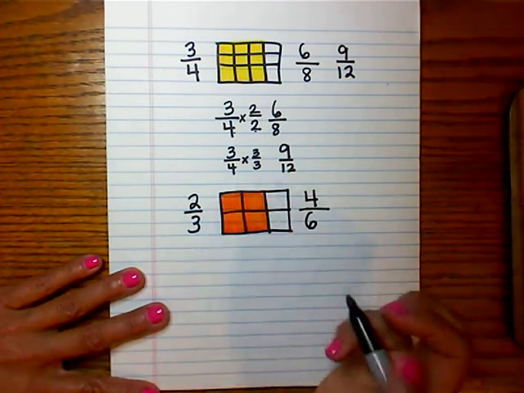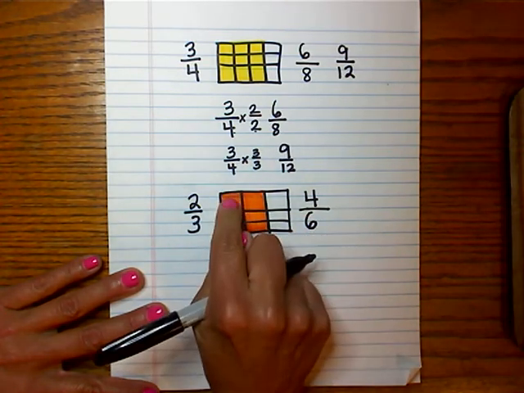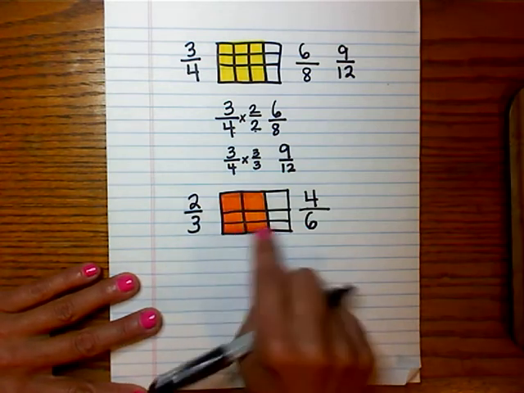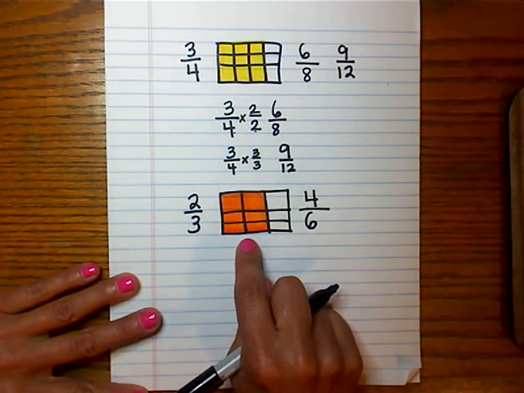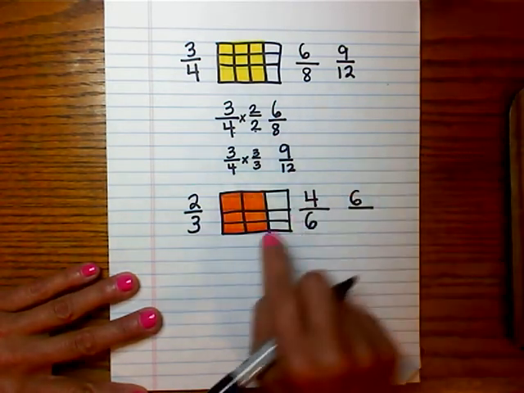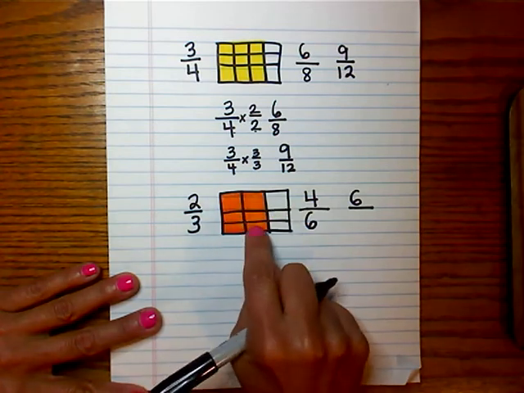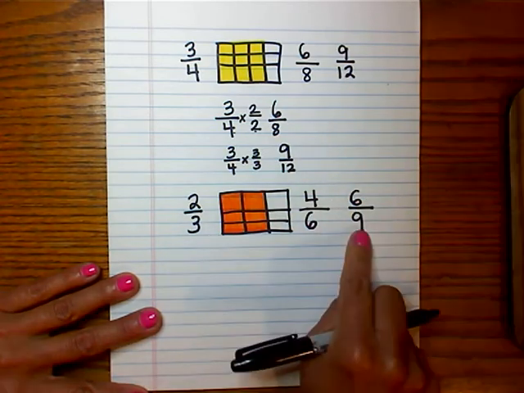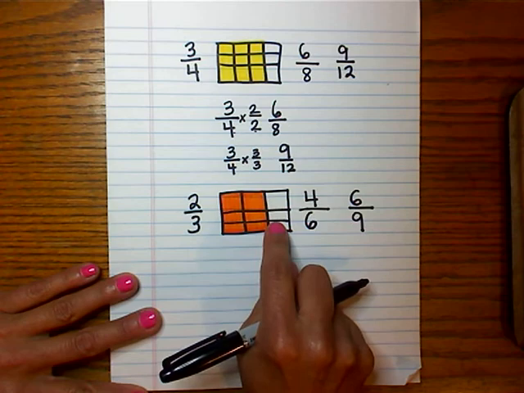All right, I'm going to cut it again. I know these pieces aren't really equal, but we're just showing it as an example, okay? All right, I still see my 2/3. So now let's count all the orange pieces. That's going to be my numerator, and we have 6. All right, and then let's count our total pieces. 1, 2, 3, 4, 5, 6, 7, 8, 9. And we're going to have 9 at the bottom. And 6/9 is equivalent to 2/3 because look at, I can still see my 2/3 right here.